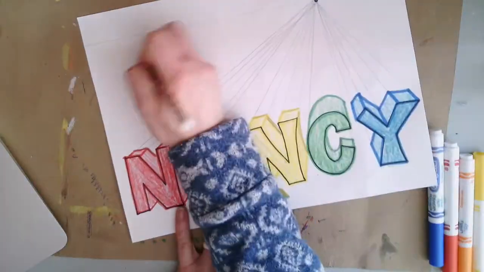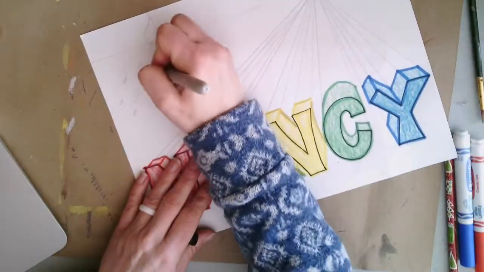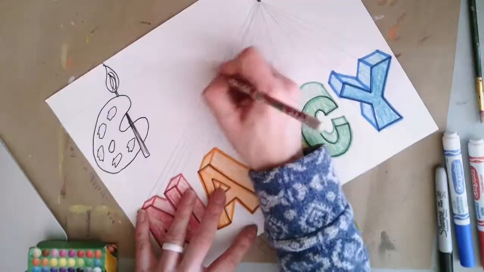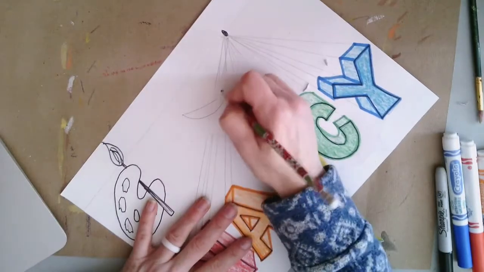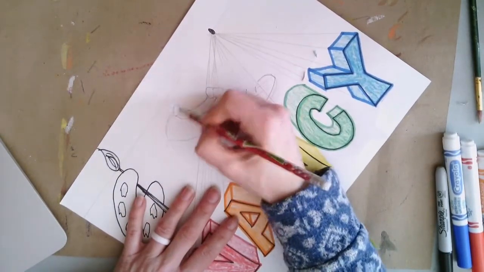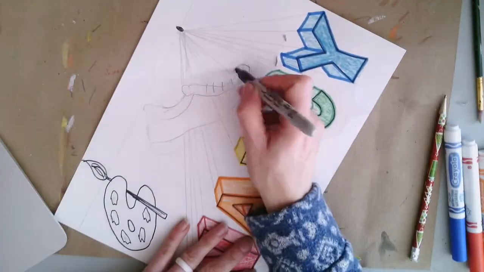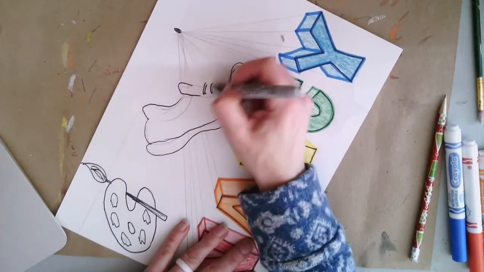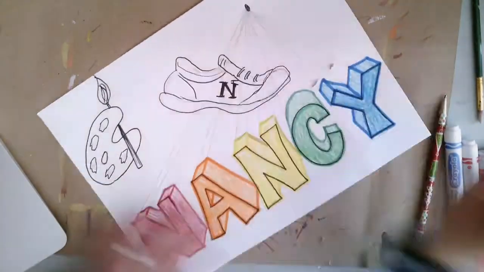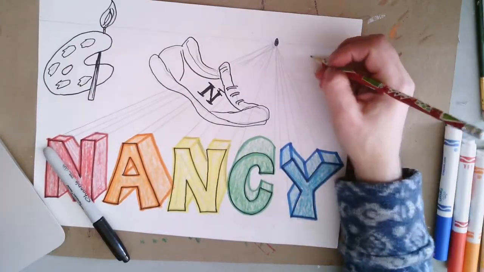I like to take this up a notch, and now that you've got your name put on there, let's go ahead and start drawing some objects that remind us of you. So try to choose 3 items that might signify things that you're interested in, hobbies, activities, things that you like to do during your free time. Sketch it out in pencil, outline in Sharpie, and then move on into coloring your designs as well.